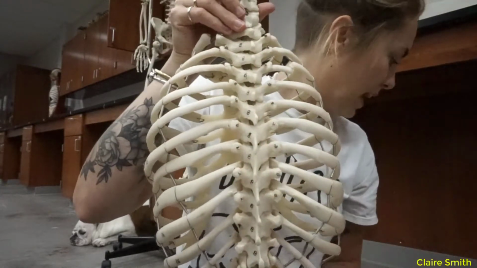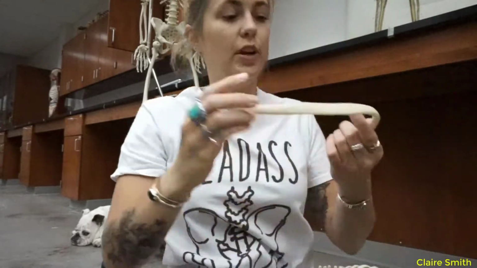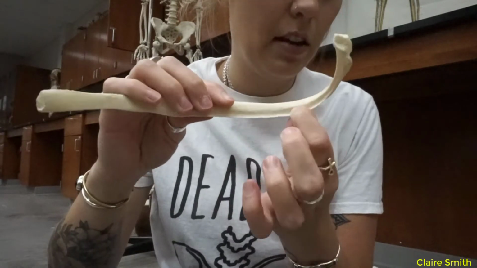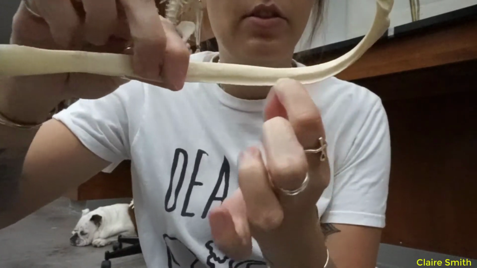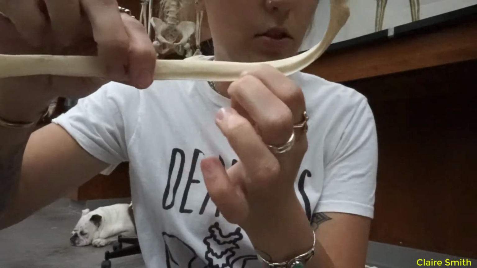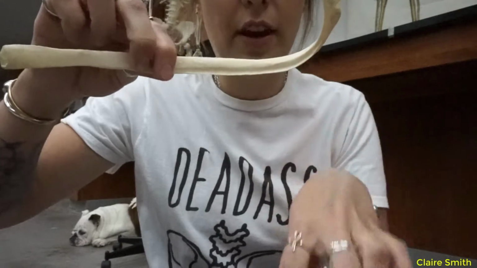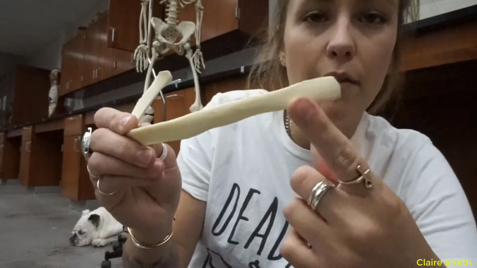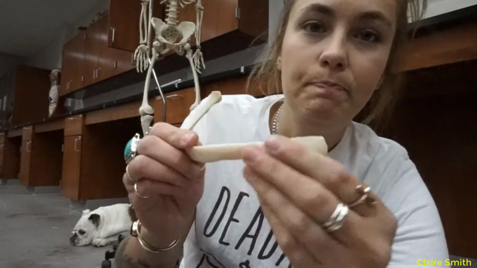That's your vertebral end. So if you look at an individual rib, this whole part of the rib is the shaft. This little groove you can see, that's the costal groove. And that is going to be facing down, on the bottom of the rib. So if I show you an individual rib or have a picture of it, you should know what's the sternal end and what's the vertebral end.